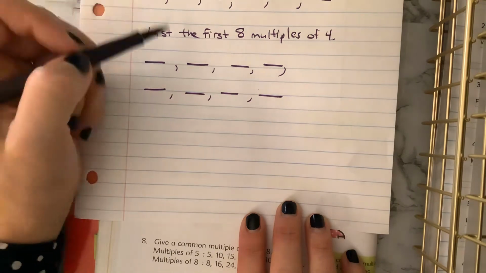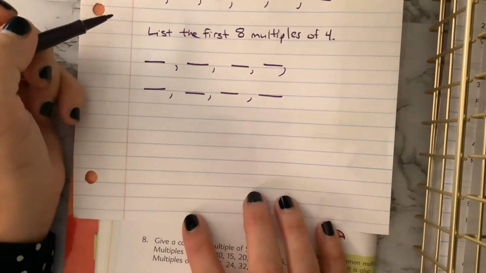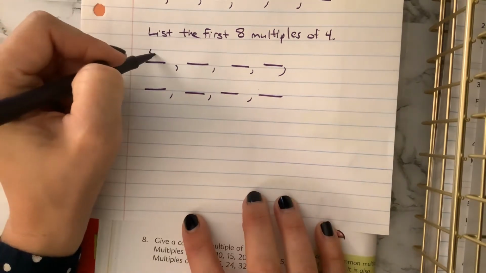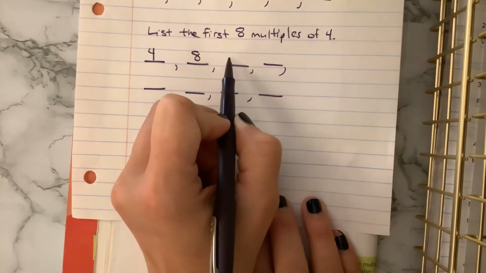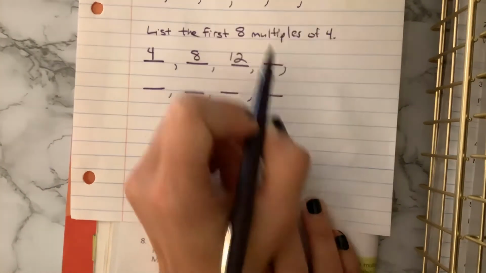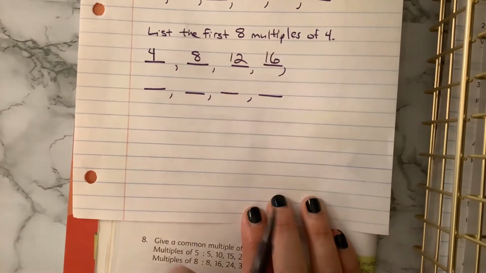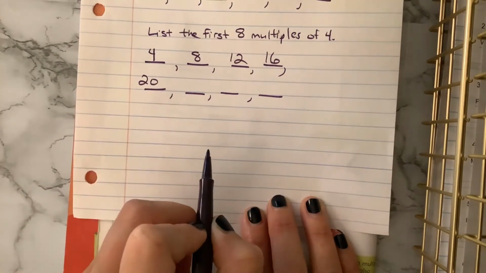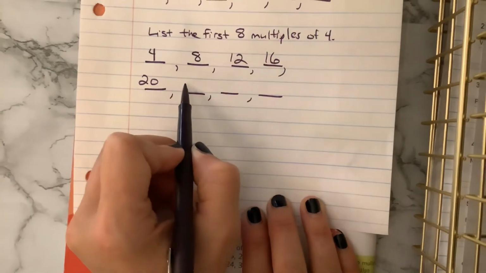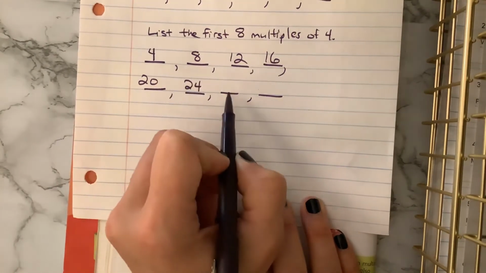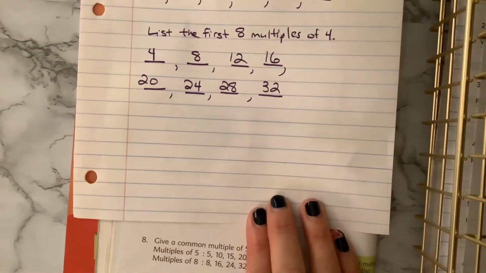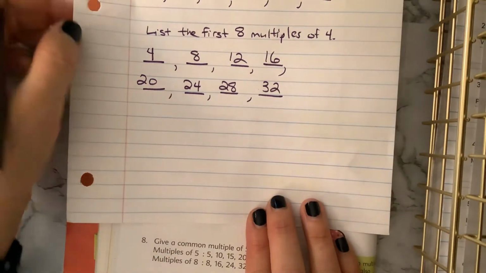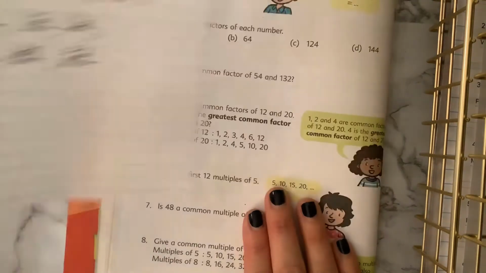All right, 5th graders, I'm going to go pretty quickly because you should have already done this. So 4 times 1 is 4. 4 times 2 is 8. 4 times 3 is 12. 4 times 4 is 16. 4 times 5 is 20. 4 times 6 is 24. 4 times 7 is 28. And 4 times 8 is 32. How'd you do? Hopefully you guys did great.